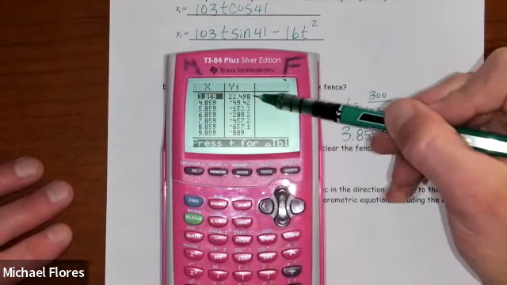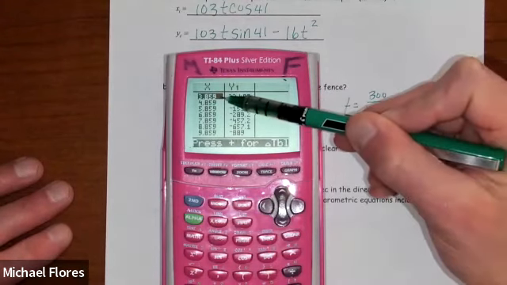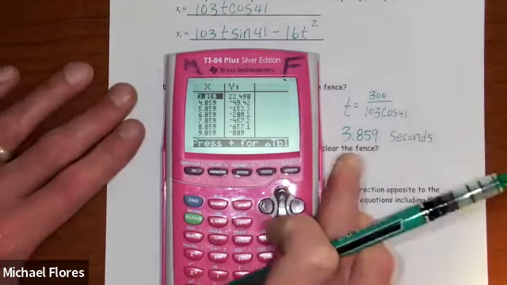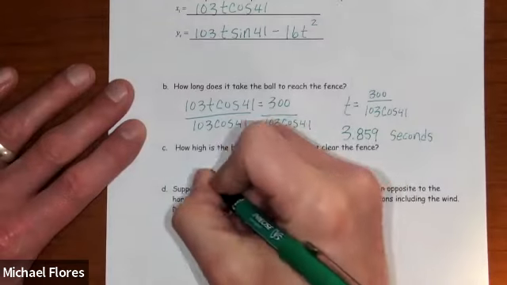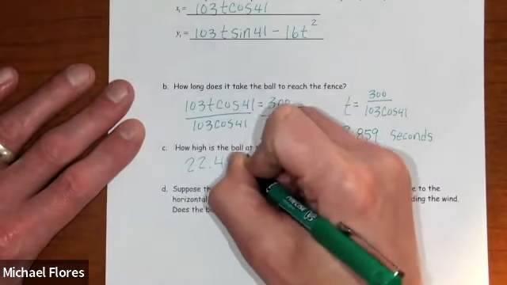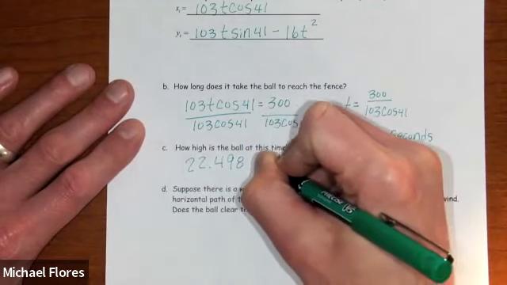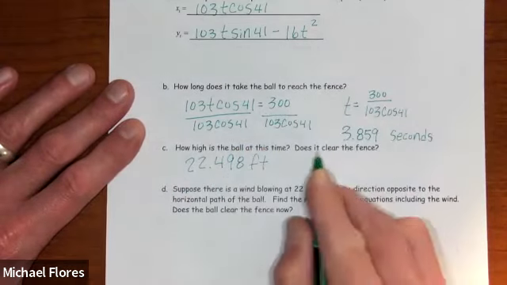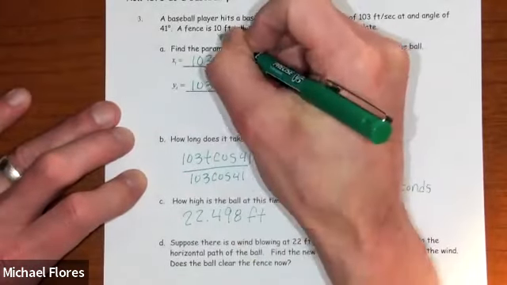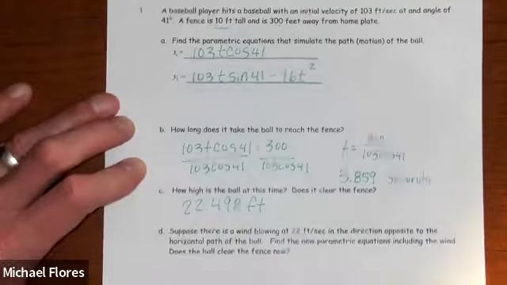And it tells us how high it is. At 3.859 seconds, the ball is 22.498 feet above the ground. Does it clear the fence? Yes, it does, because the fence is 10 feet tall.